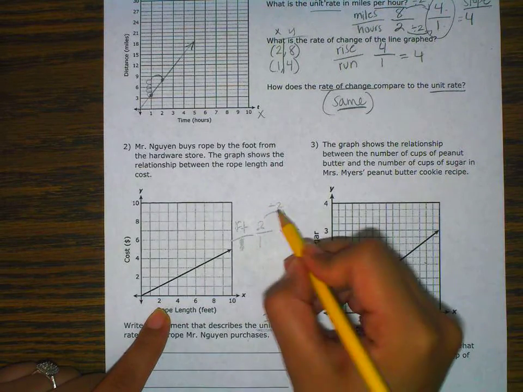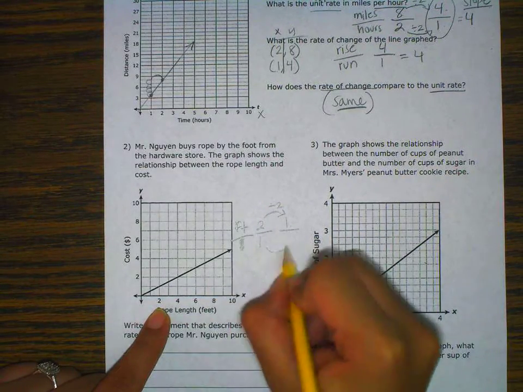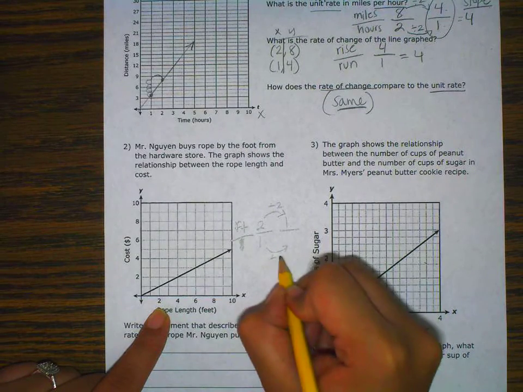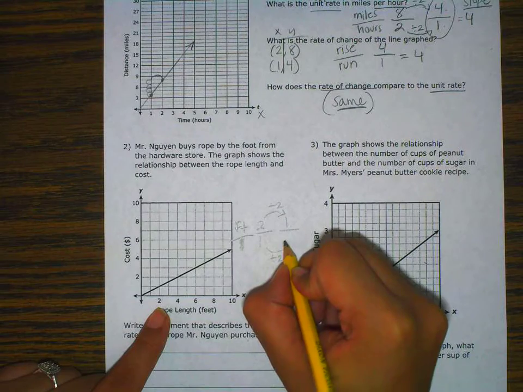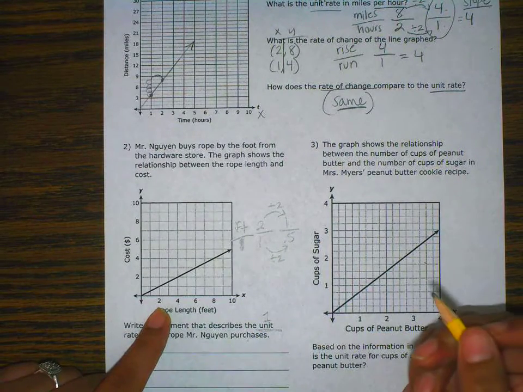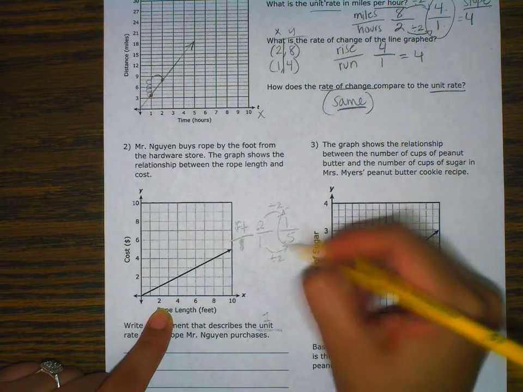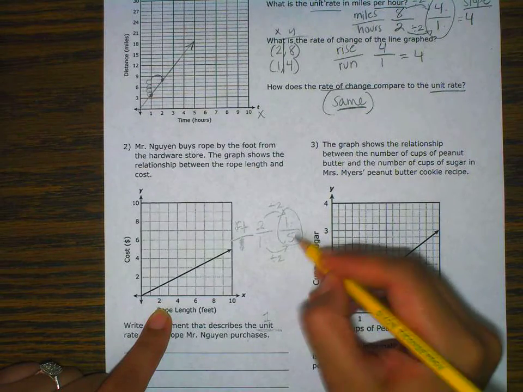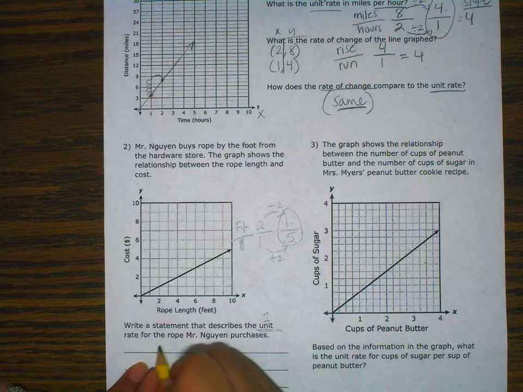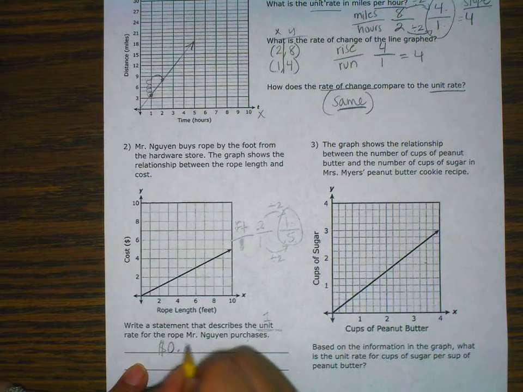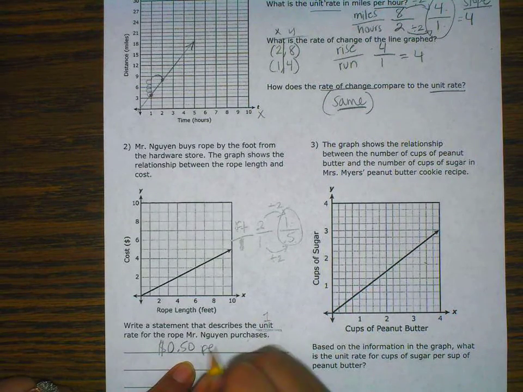2 divided by 2 is 1. And now we need to do the same at the bottom. 1 divided by 2. If you do that on the calculator, it will give you 0.5. So what that means is that for every foot, he's paying 50 cents. So we're going to say $0.50 per foot.